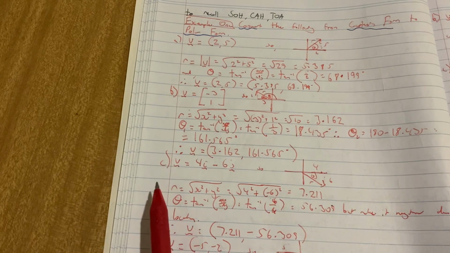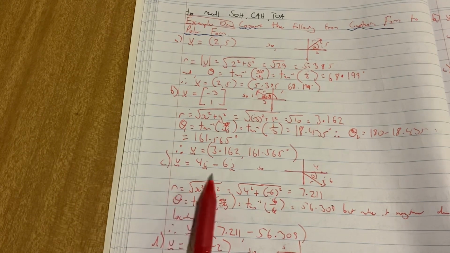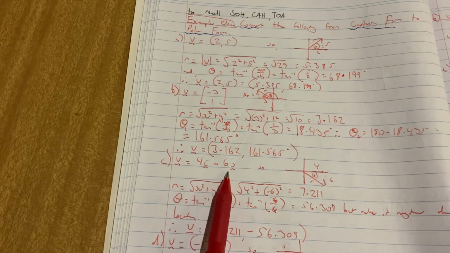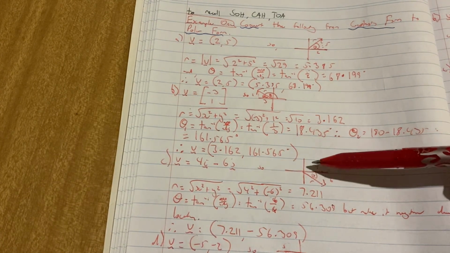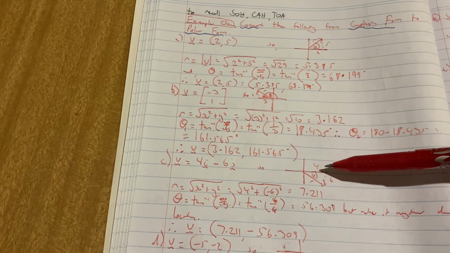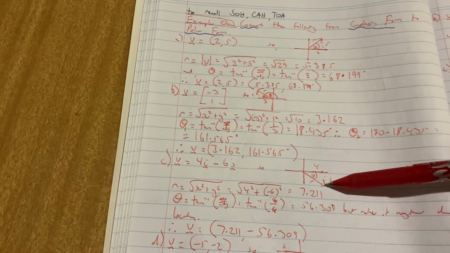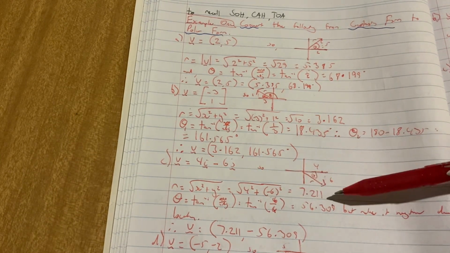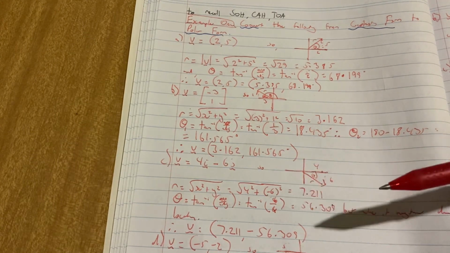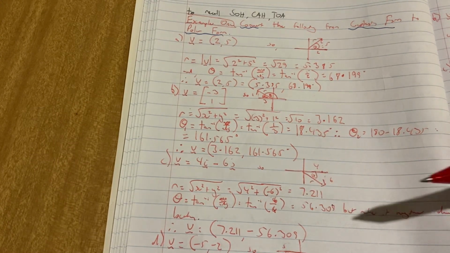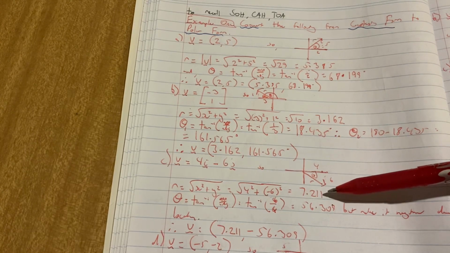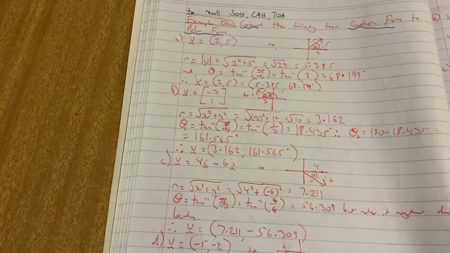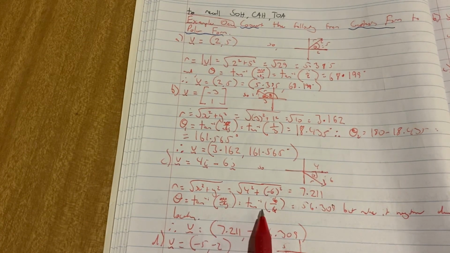So, for example, 1c, we're given our vector in the Cartesian form 4i minus 6j. So we draw it up. Positive x value, 4, negative y value, 6. We find our magnitude and angle. We use the same process we've done with our magnitude in the past. Square root of x squared plus y squared gives us our value of 7.211.